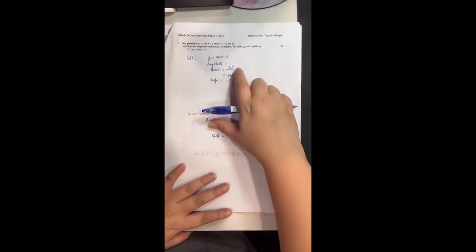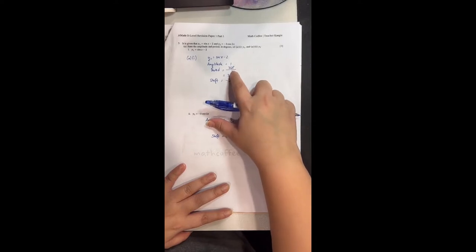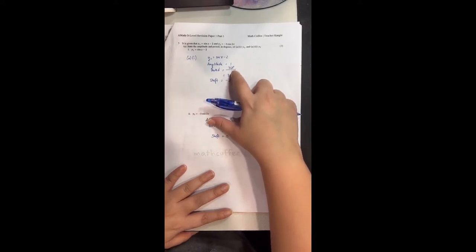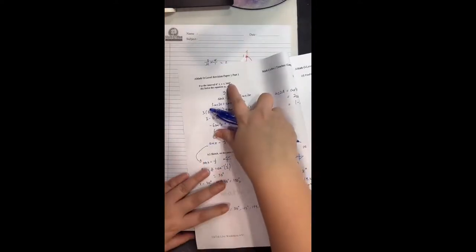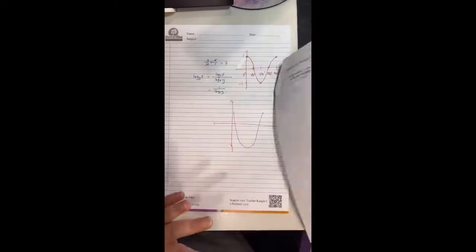Coefficient of the x is 1. So my period is 360 divided by 1. How do I know whether it is 360 divided by 1 or 2 pi divided by 1? Because later part of the question, they give me degree. So I know I want to do it in terms of degree.